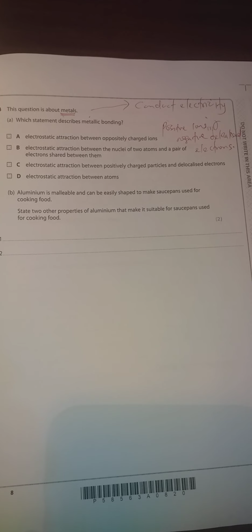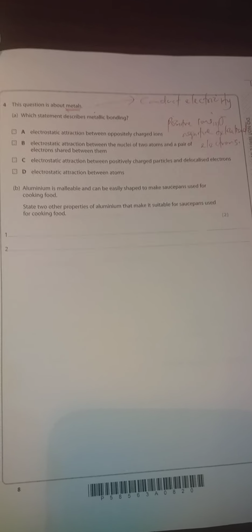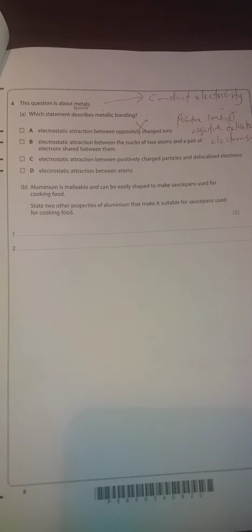So which statement describes metallic bond? Electrostatic attraction between oppositely charged ions. Wrong. That one is about what? Ionic bond. Electrostatic attraction between the nuclei of two atoms and a pair of electrons shared between them. Wrong.